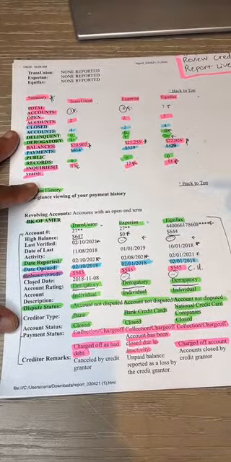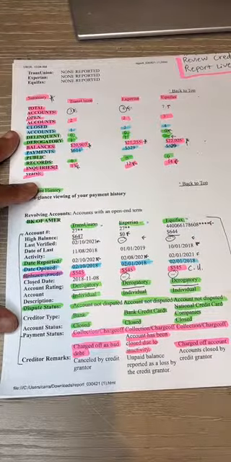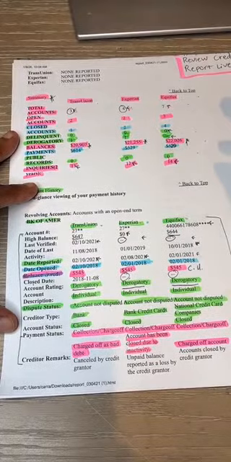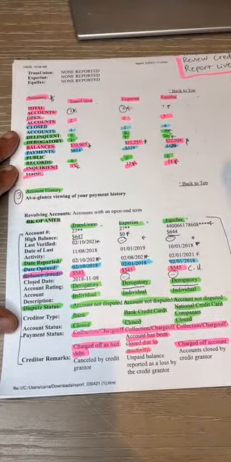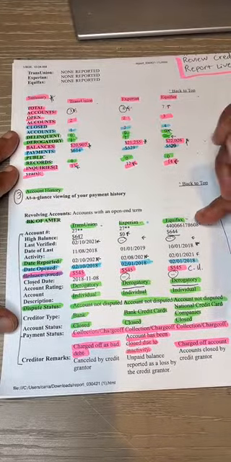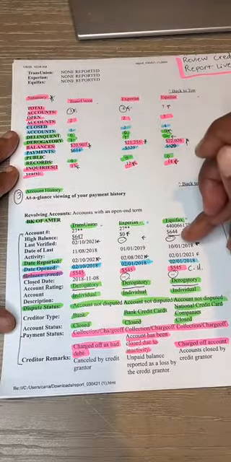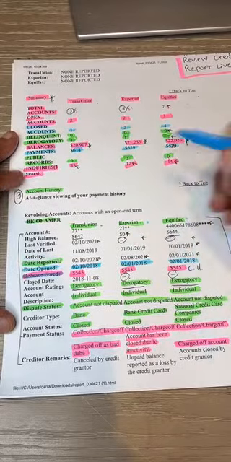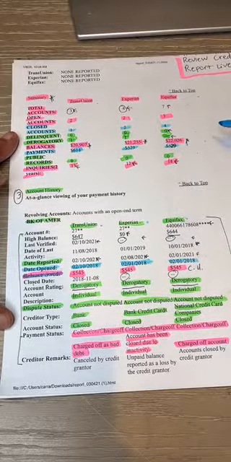Equifax, if you receive the same information from Bank of America that TransUnion and Experian do, they do not differ the information. Bank of America does not do that.